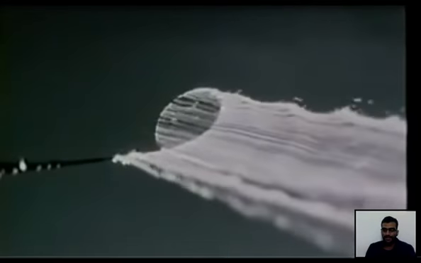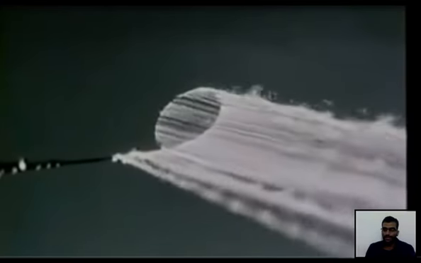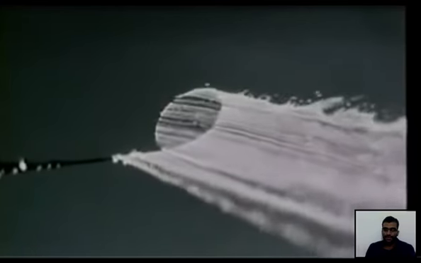So here we see a flow visualization method in which a DC current is passed through a conductor and it is inserted into water. Due to the electrolysis, hydrogen bubbles are created, and these bubbles will flow along with the water.